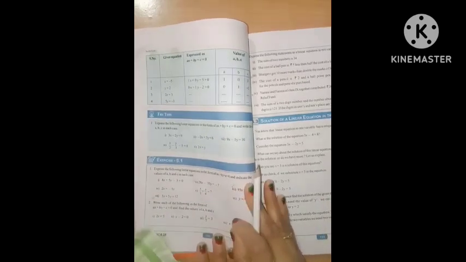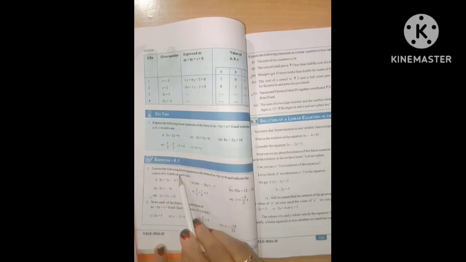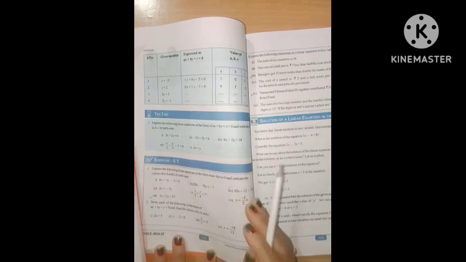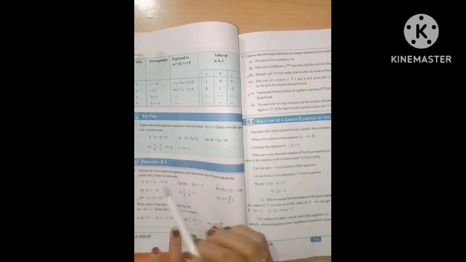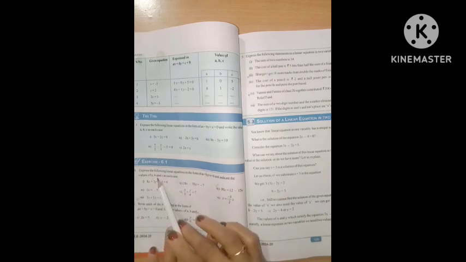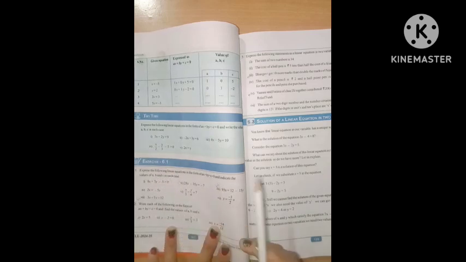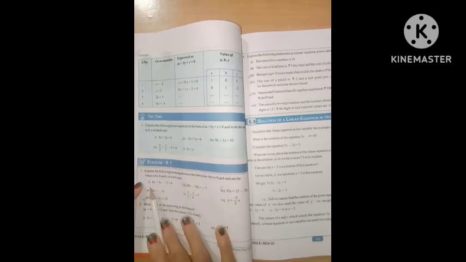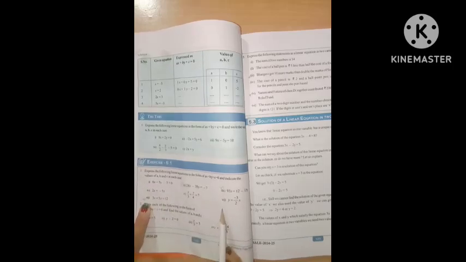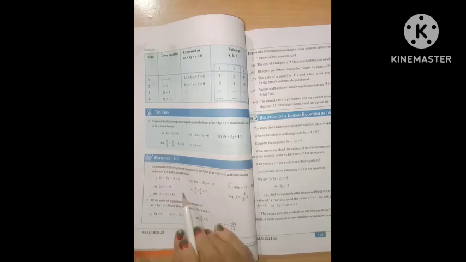Yes. First bit: express the following linear equations in the form ax plus by plus c equals 0 and indicate the values of a, b and c in each case. In this bit, how many problems are given? Problems 1 to 7 are given. One by one, today we will learn them.